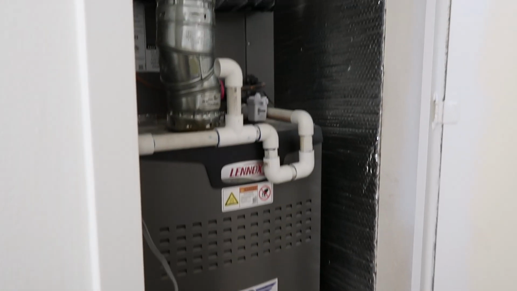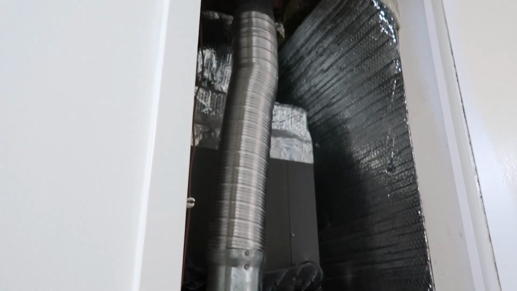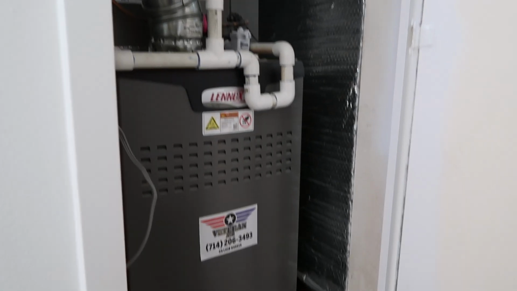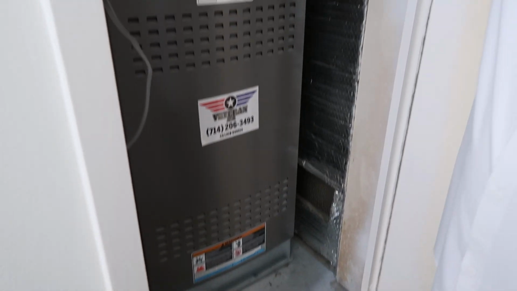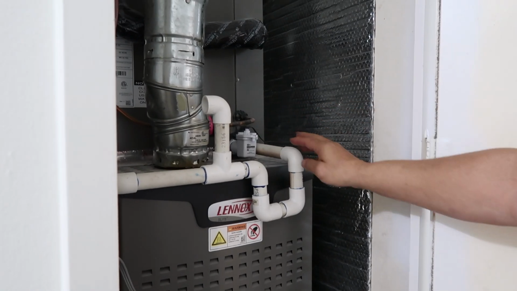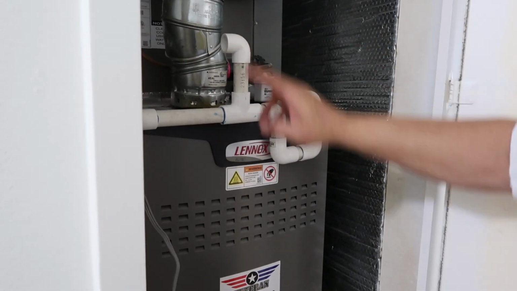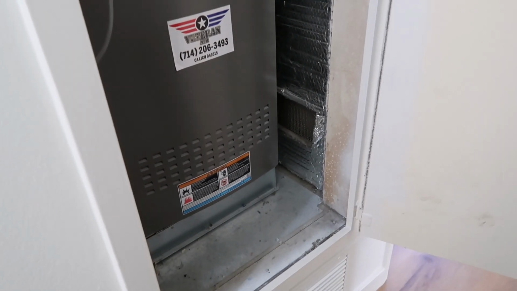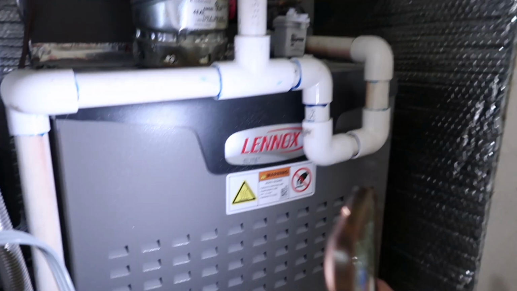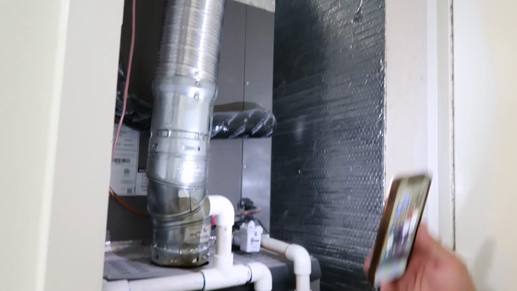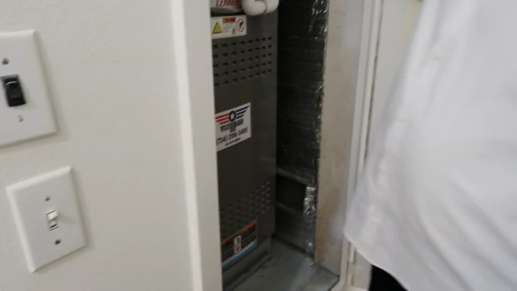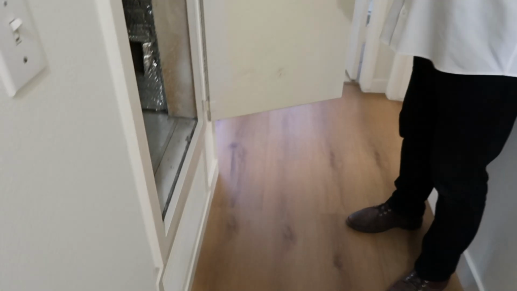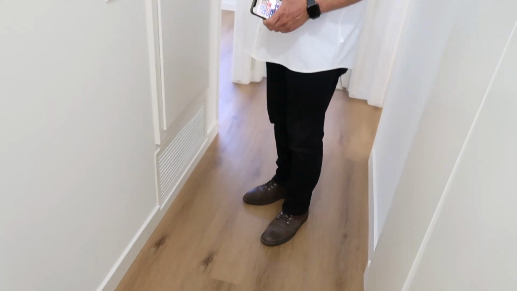It looks relatively new. And I say it's relatively new because this is a valve, it's a safety valve. This plumbing, I don't know where it's going to. This should be going to the outside. But this is in good shape, so I'd say yeah, we don't need to replace the HVAC. It's proper venting underneath.